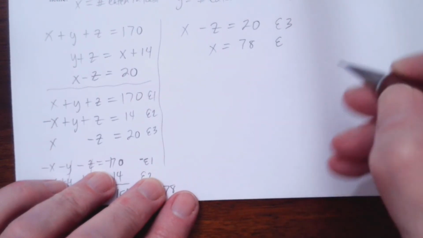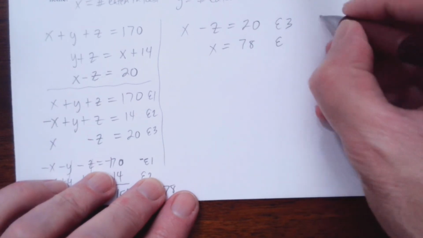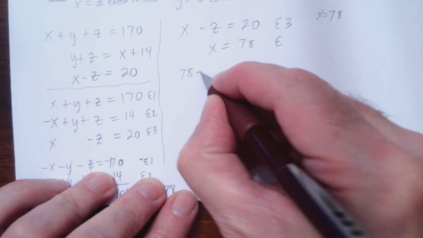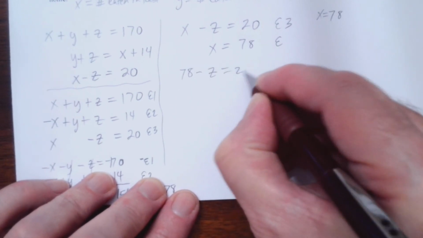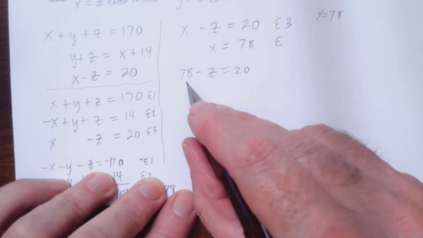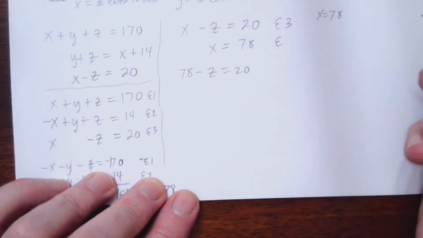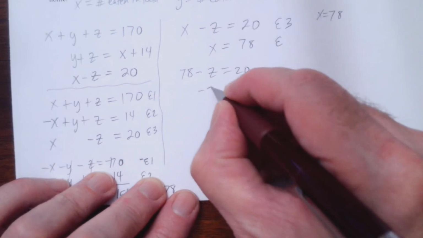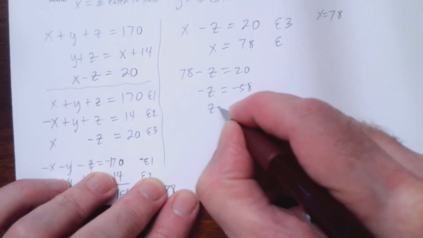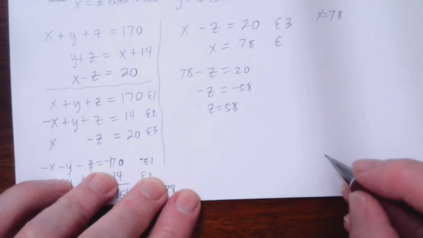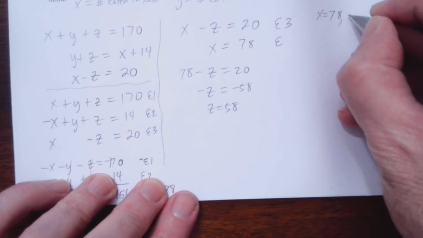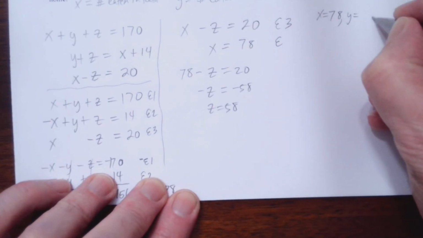We already know x is 78, and we can plug 78 into the other equation, equation 3 here, and 78 minus 58 would be 20. So we get negative z equals negative 58, so z is 58. And so notice we've gotten everything except for y.